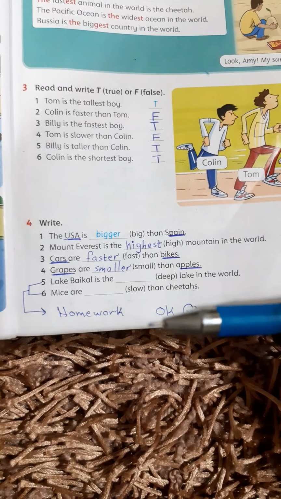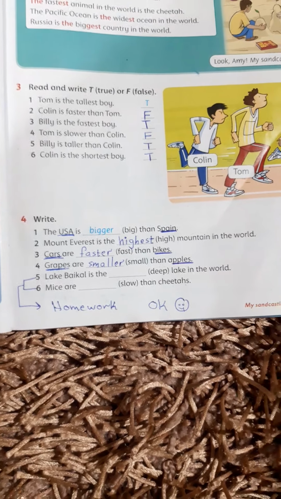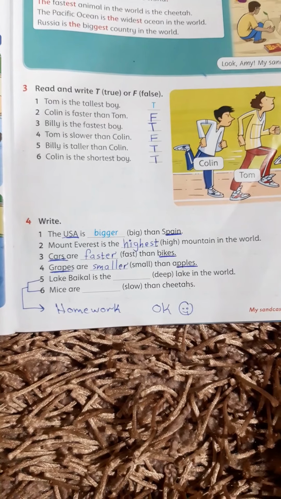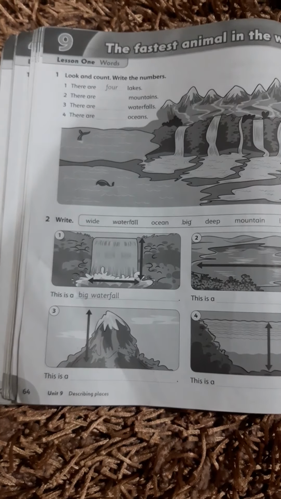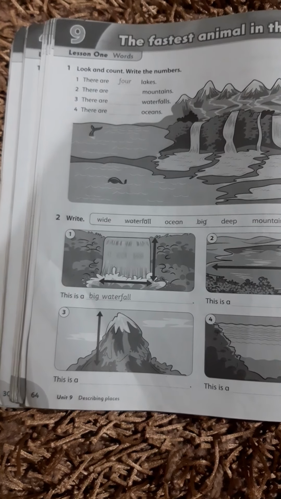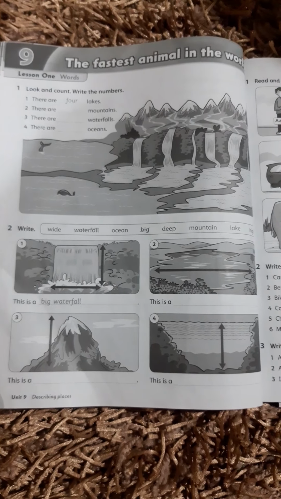Five and six, homework, okay? And page 64 and 65 from your workbook.